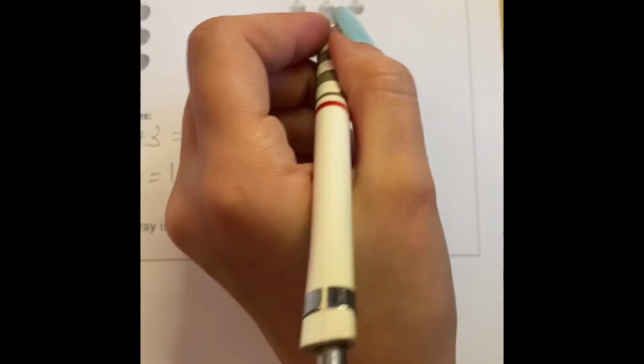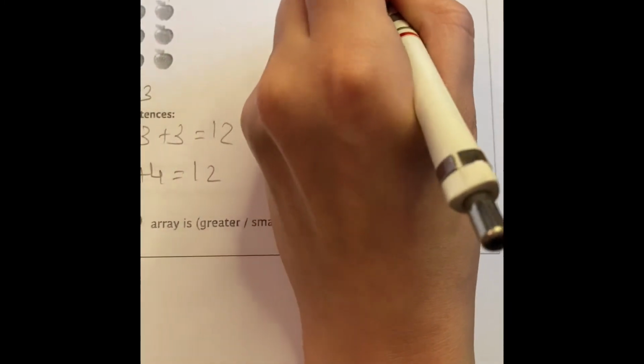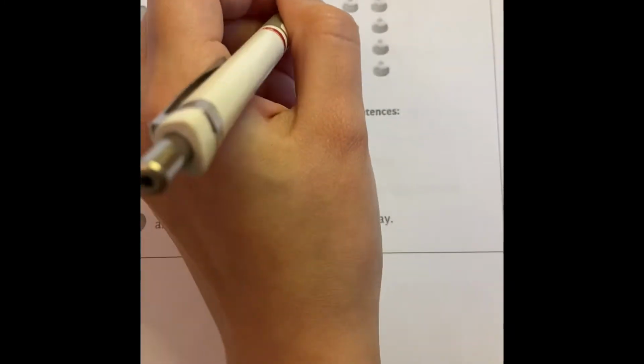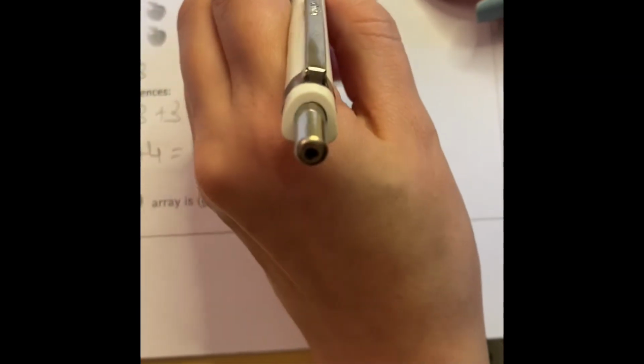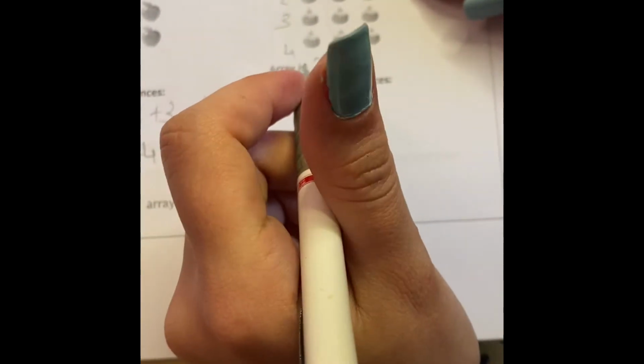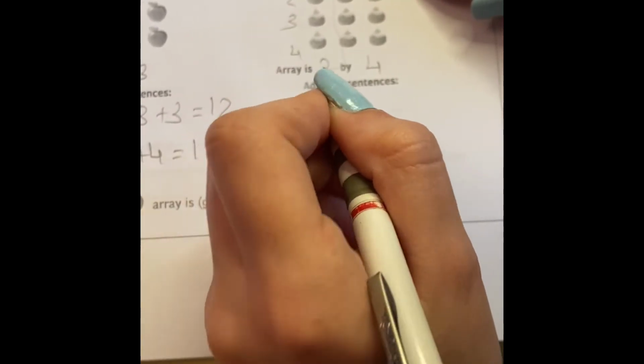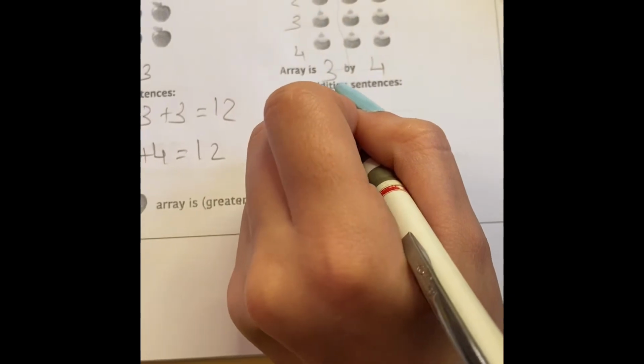In the next one, we have cupcakes. How many columns? 3. How many rows? It's 4. For the addition sentence, in the first column, how many cupcakes? 4. Repeated how many times? 3 times.